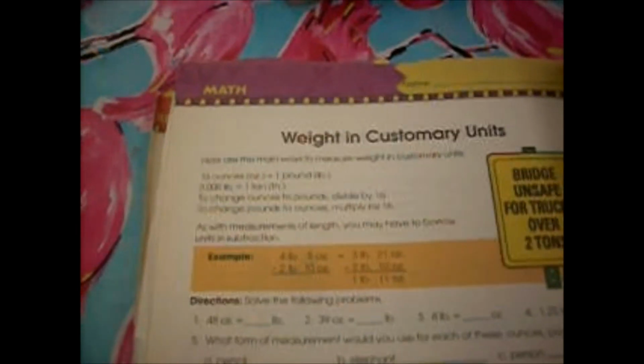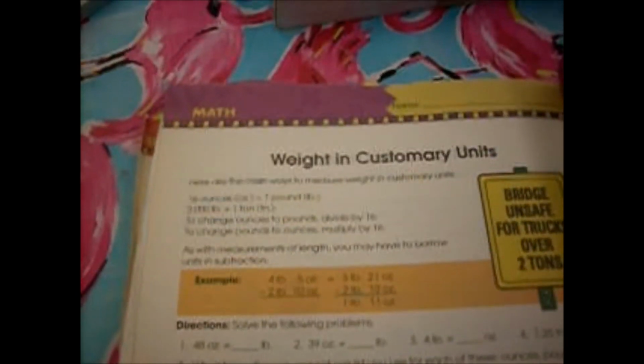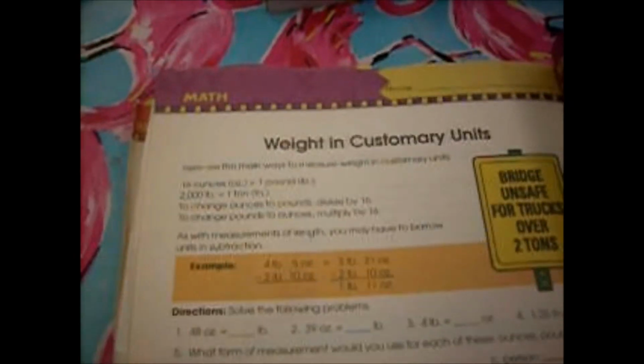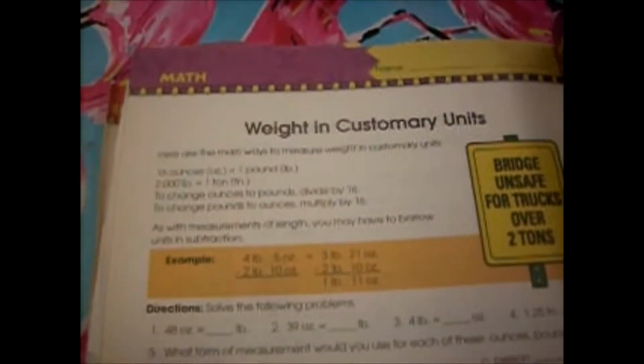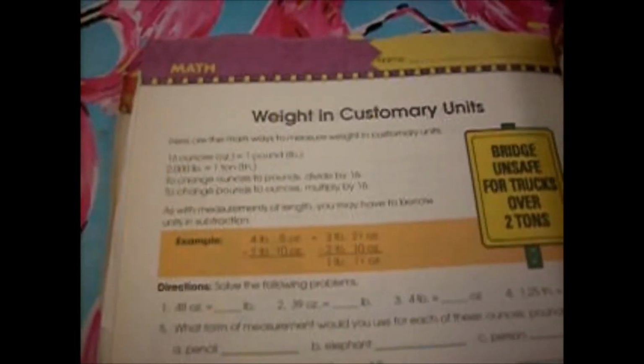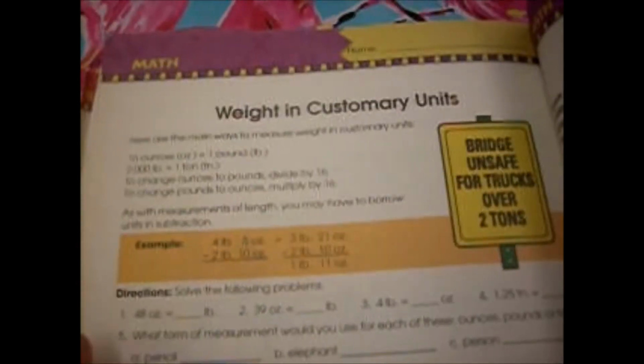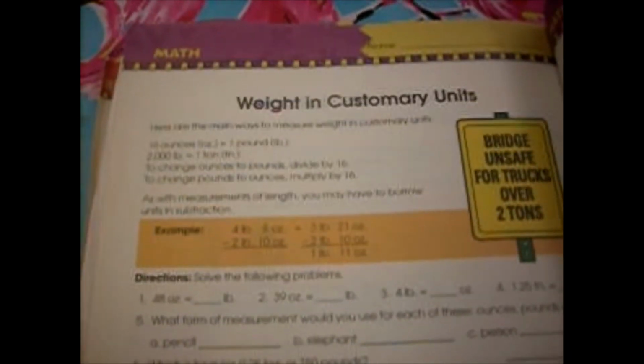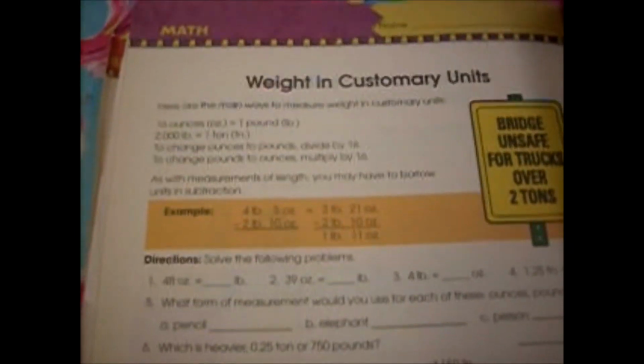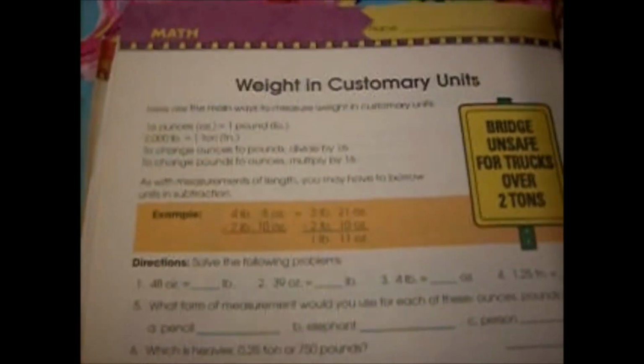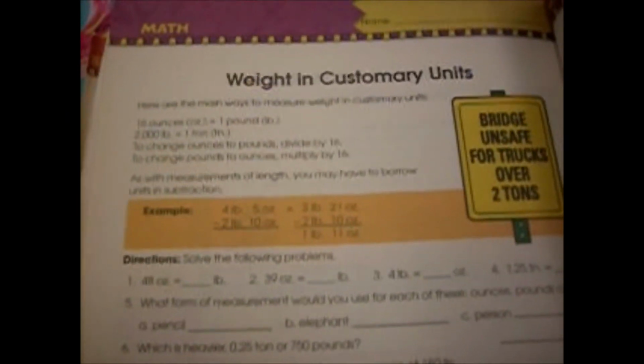Alright, so now we're going to look at weight in customary units, and this is the same thing we just did with our length, with metric, but we're just changing up the weight. So once again, it kind of gives you this little guide at the top, so it's like having your notes with you. So we're going to work through a problem. So let me switch over to my whiteboard, and I will see you here in a second.